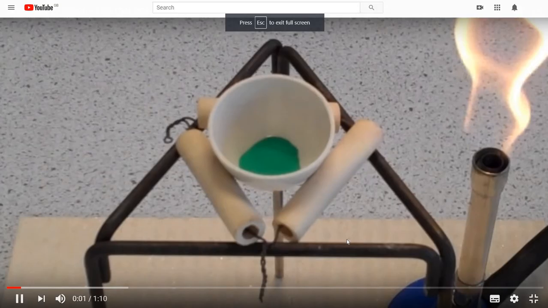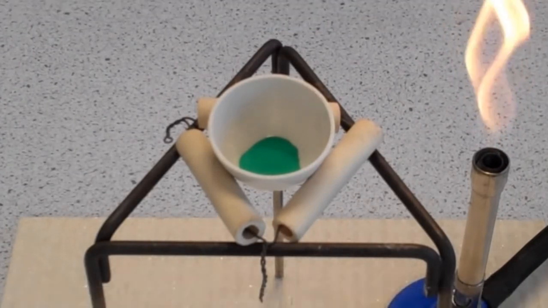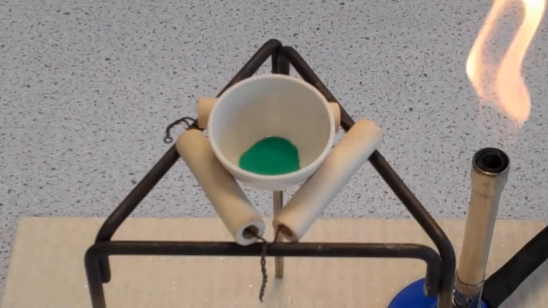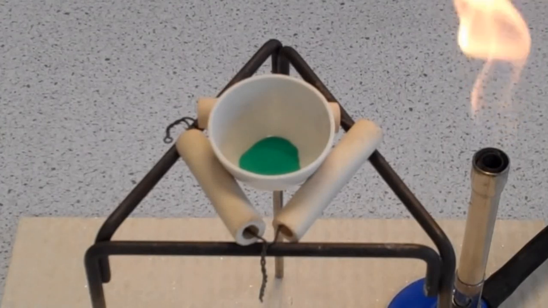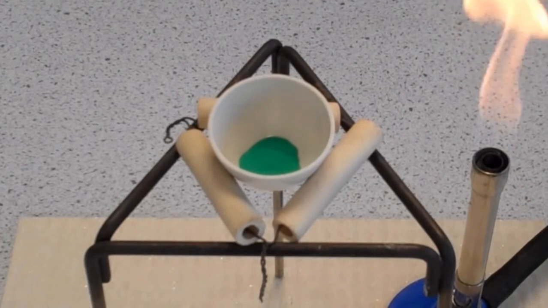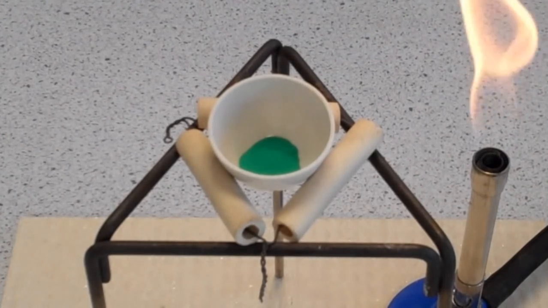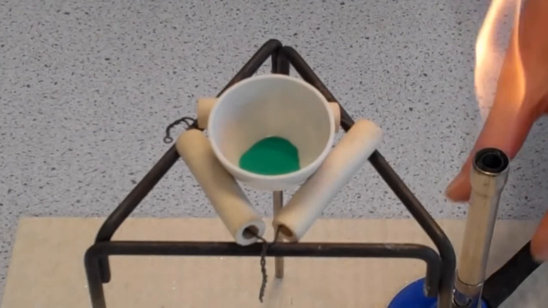Another type of chemical reaction which comes up commonly in Common Entrance chemistry is thermal decomposition. That is the breaking down of a chemical compound by heating. The green chemical in this crucible is copper carbonate. When it is heated, it breaks down to form black copper oxide and carbon dioxide.